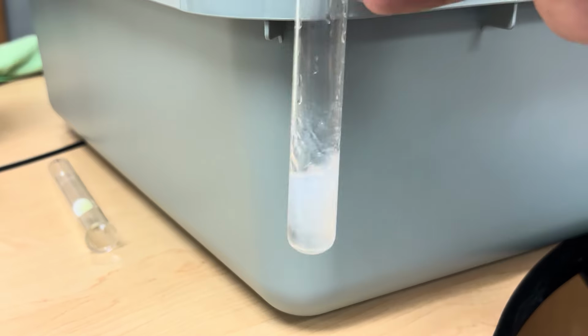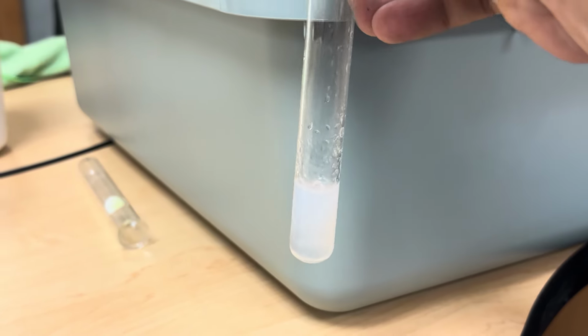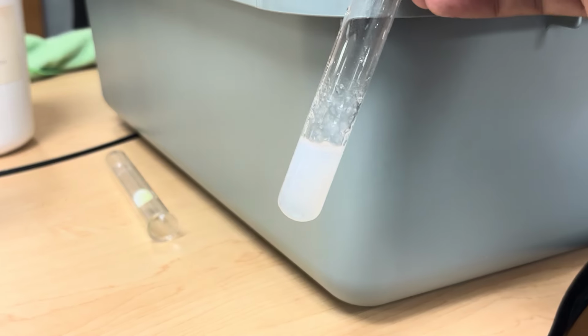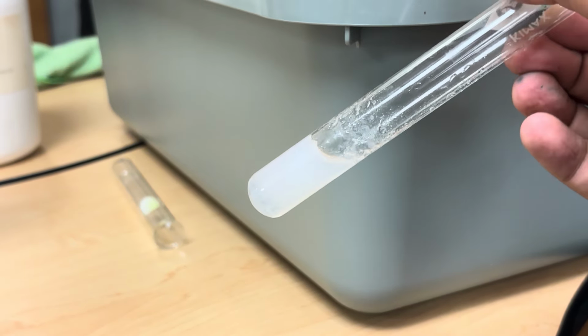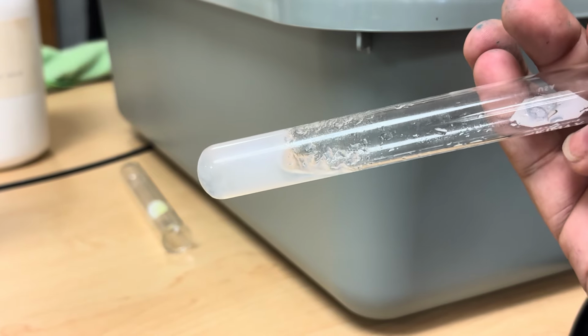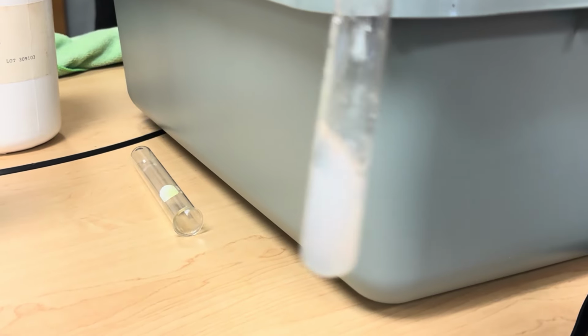Why won't you focus? That doesn't look like a clear solution, does it? It kind of looks like, look, you can definitely see solid on the side of the test tube there. It kind of looks like there's solid in there.